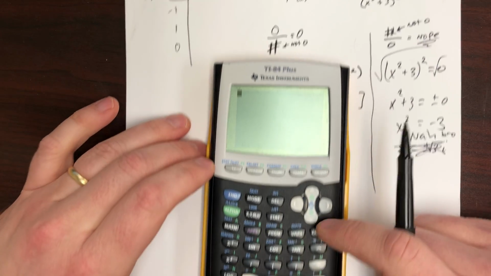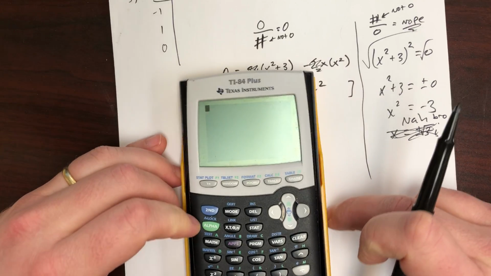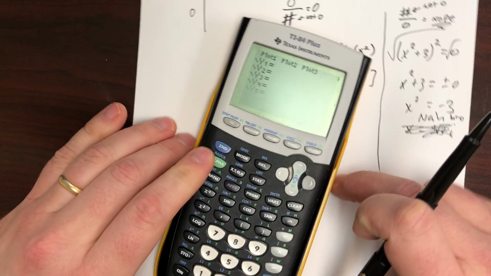Let me just reset my calculator memory. And then let's see, the original function. This is a perfect opportunity for me to throw my phone on the table. Oh no, I'm so sorry.